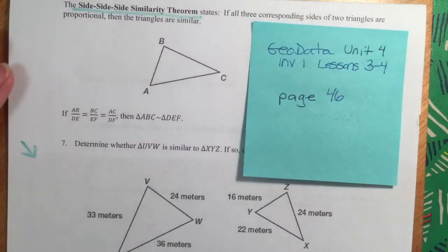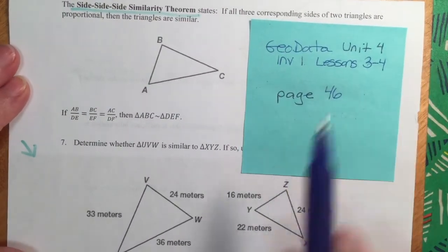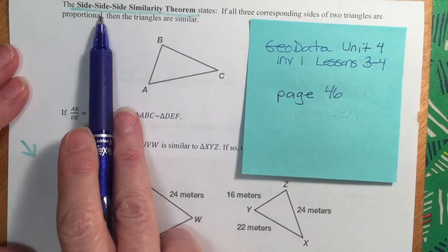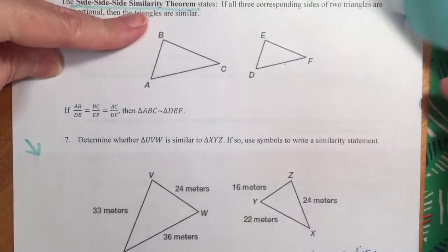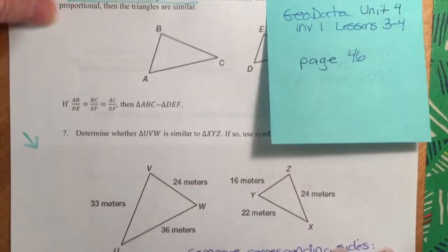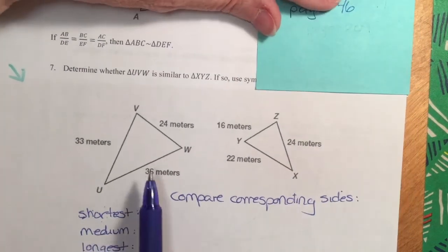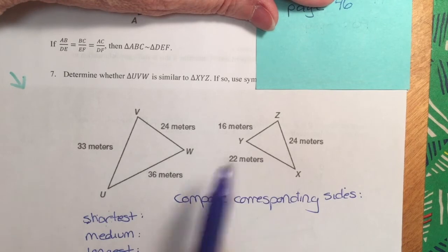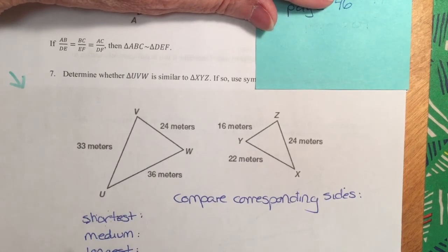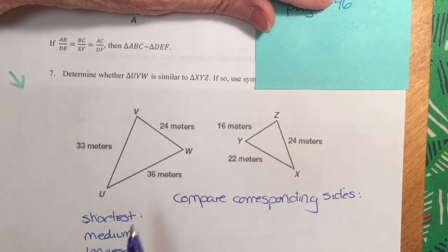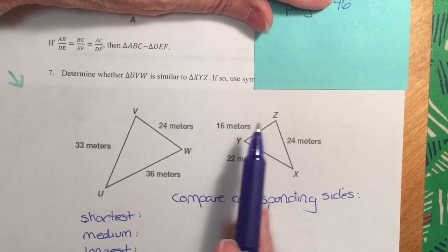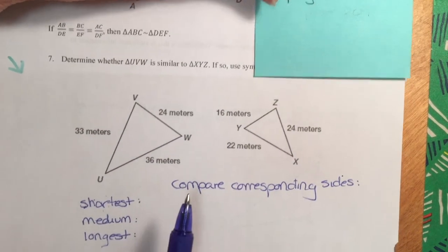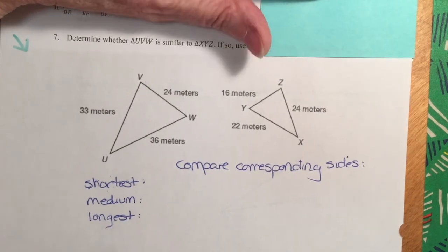Okay, so I want to show you how to apply these if we wanted to solve some problems, okay? So on page 46, we use the side, side, side similarity theorem. Look at problem number 7. Problem number 7 says we have to figure out if these two triangles are similar. Remember, if they're similar, they should have the same scale factor. So that's all we have. We don't know the angles, but we have all the side measurements. All we need to do is compare the sides.